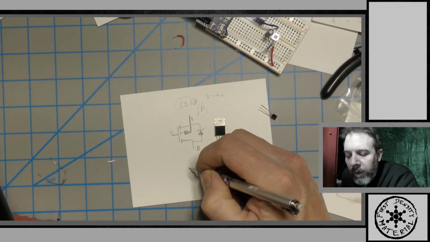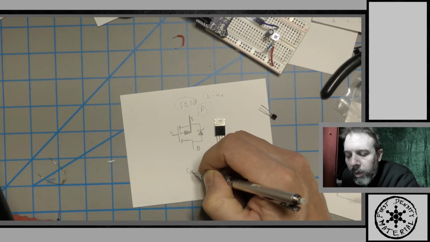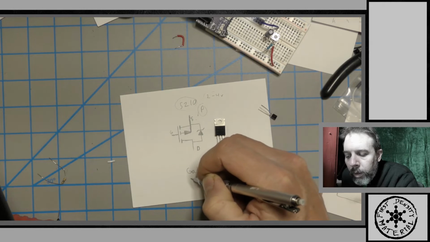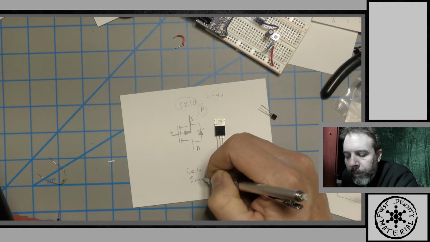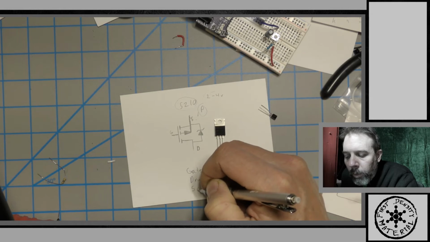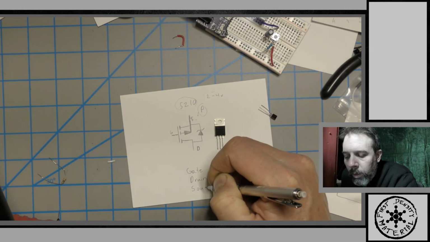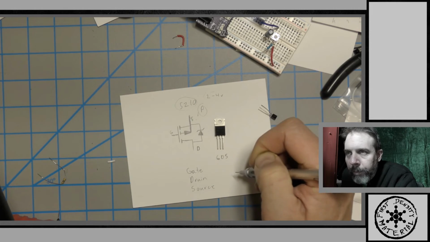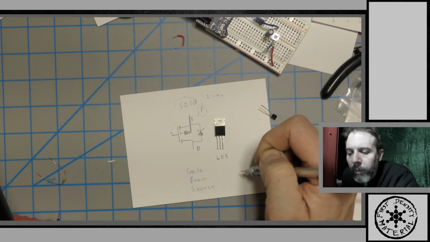The G stands for gate. D is for drain. And S is for source.